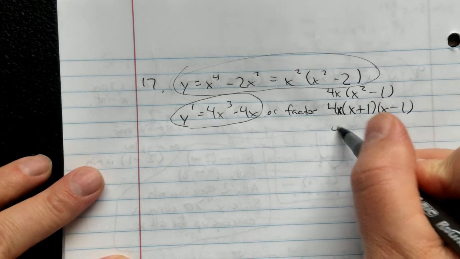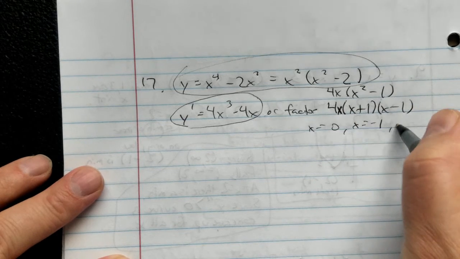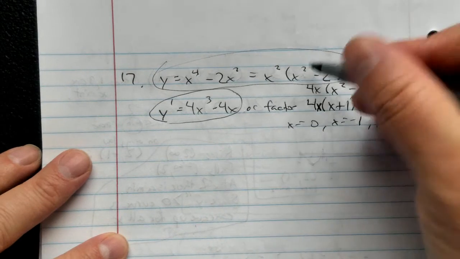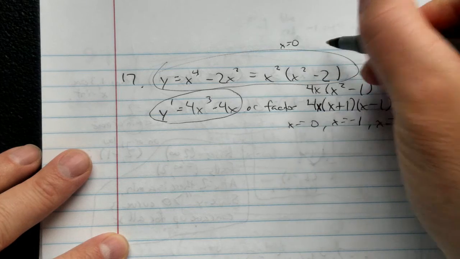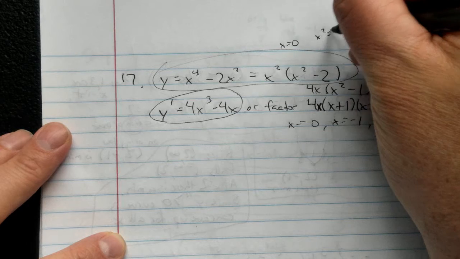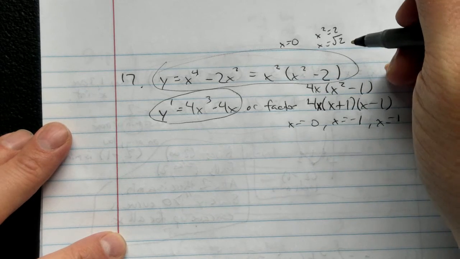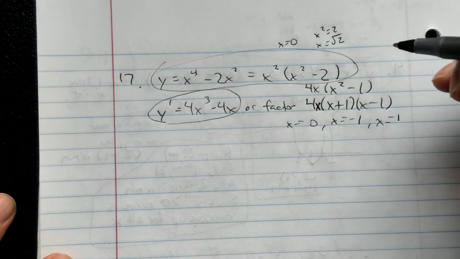So that would mean 0, x equal negative 1, and x equal 1 are important to look at. And on this one, x equals 0, and then the other part, if x squared is 2, x is square root of 2, both on the positive and negative end, would be interesting.